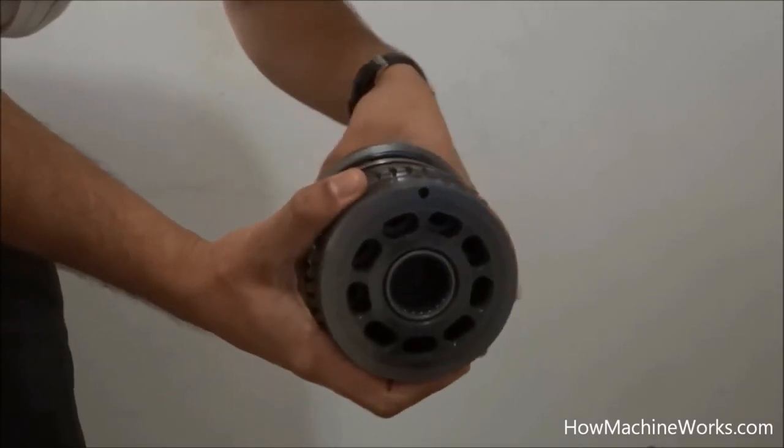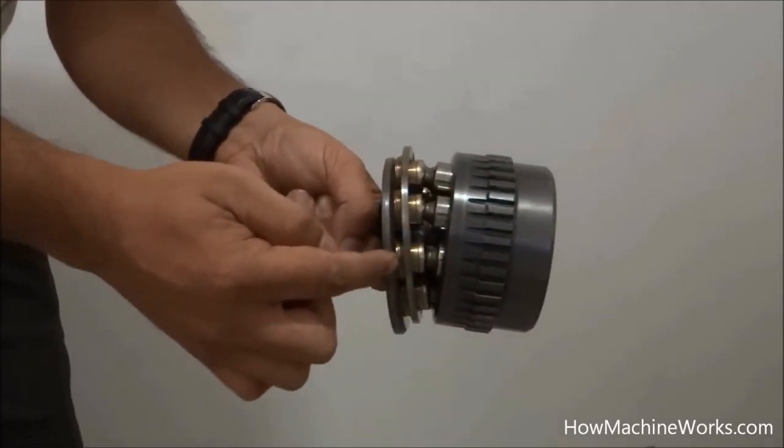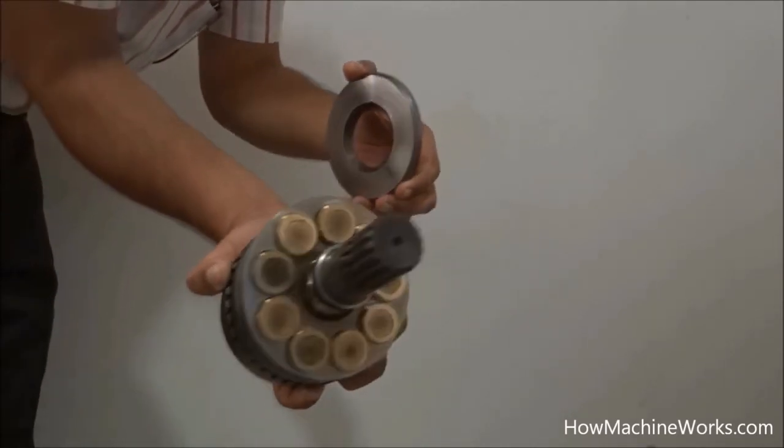If you need to see the animation to get a precise understanding of its working, there is an annotation over there. Click on the annotation and see the animation of the axial flow piston pump. Watch the full video and go to that.